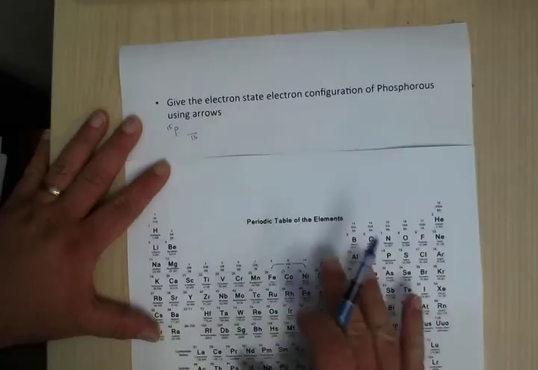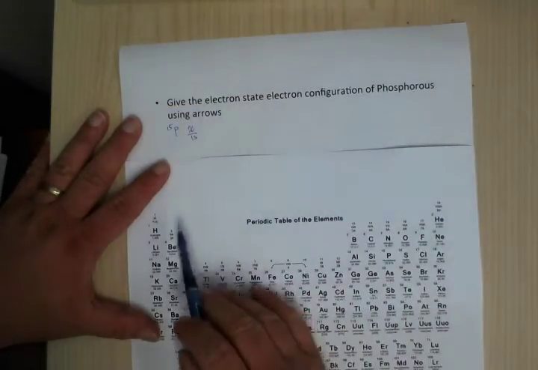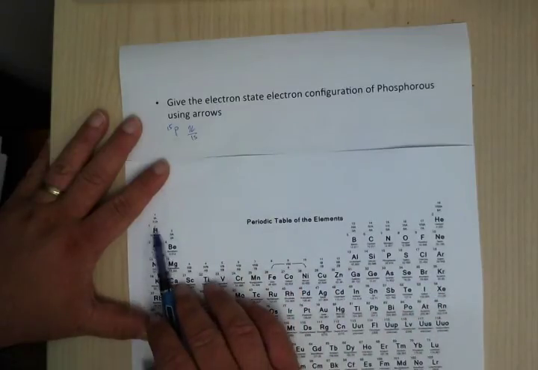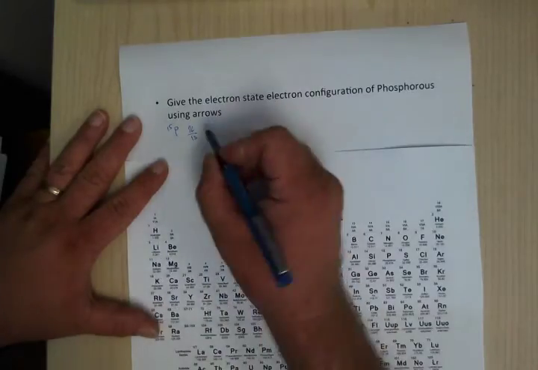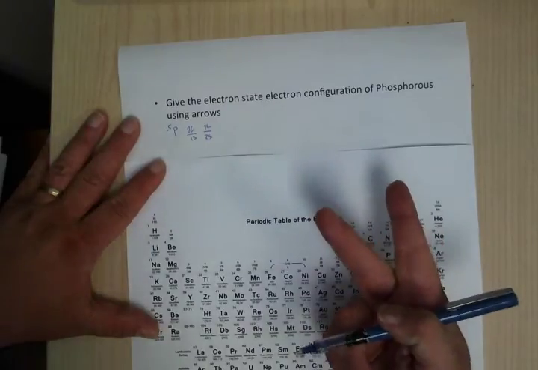So it's a little odd. You just start off with 1s, and then you can go beyond that. It makes more sense. Okay, so we start off with 1s. The next thing is we start off with 2. We've already done the 1s, so now we start filling in the 2s. And that has one shape, so you get 2 electrons per shape.